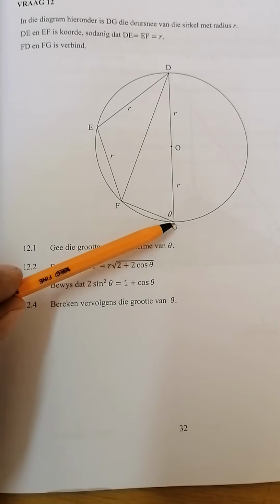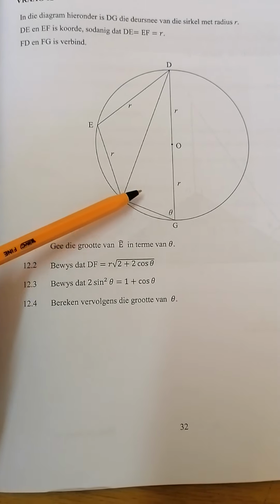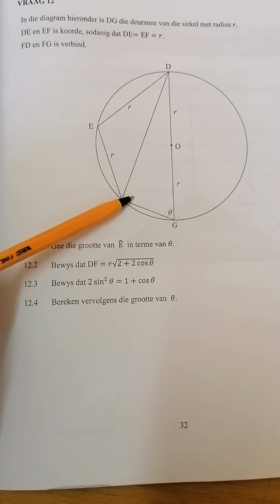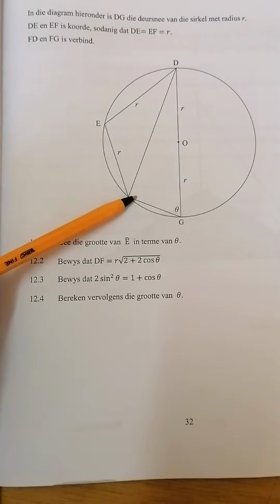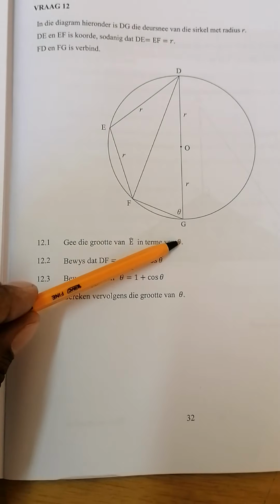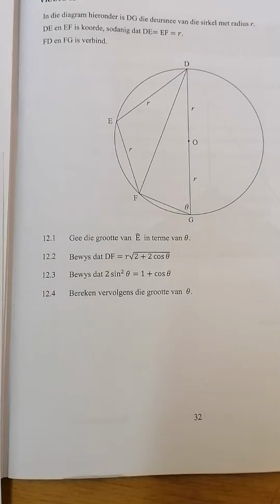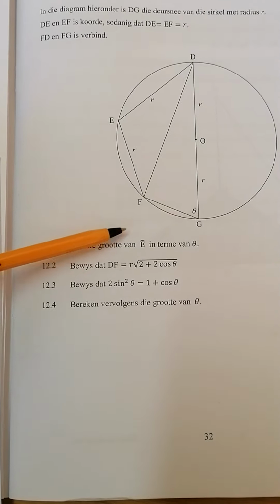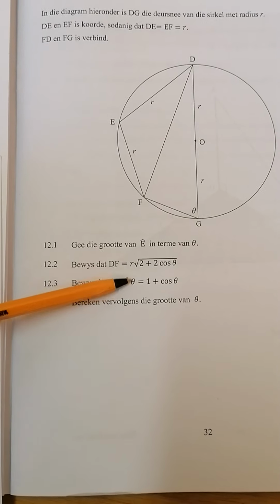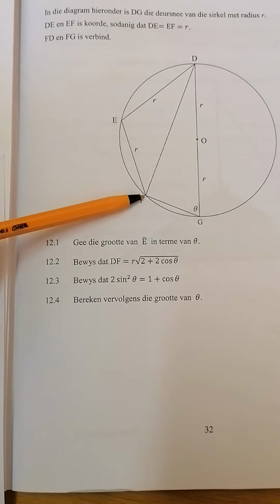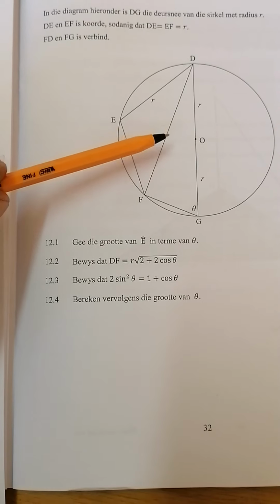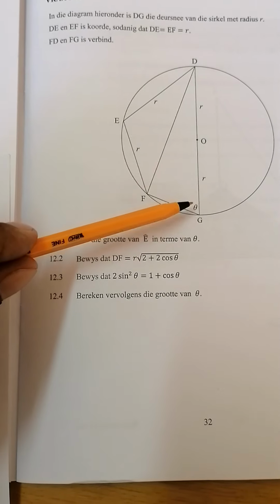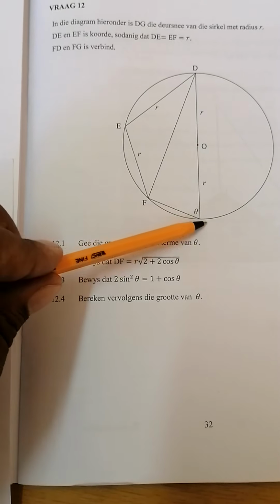Because DG is the diameter, it means in triangle DFG, angle F is 90 degrees. Remember, the diameter to a circle subtends a 90 degrees angle at any point on the circumference. Now, it means that here, I'm actually looking for this side. I know this side, I know this side, I know this angle. I'm actually looking for this side.